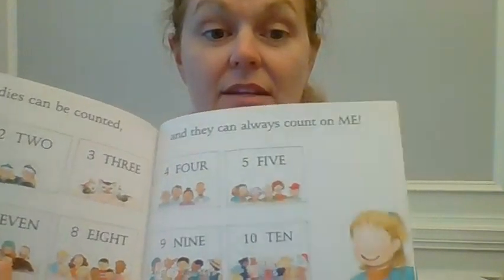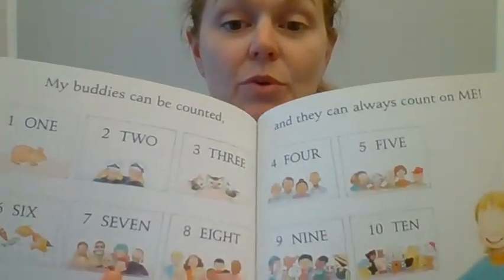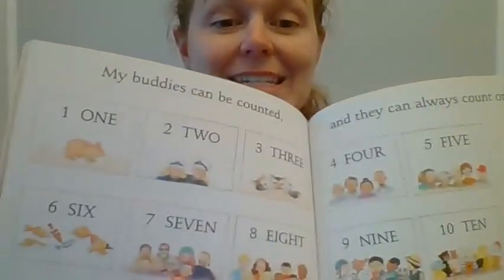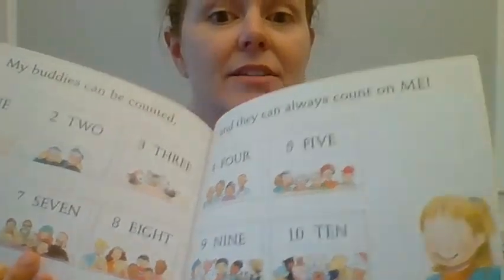So let's go back and see all the buddies she had. 1, 2, 3, 4, 5, 6, 7, 8, 9, and 10. And we have lots of buddies in our class that we're missing, and we can always count on them. I can't wait to see you guys again.